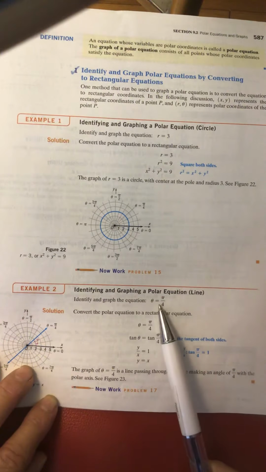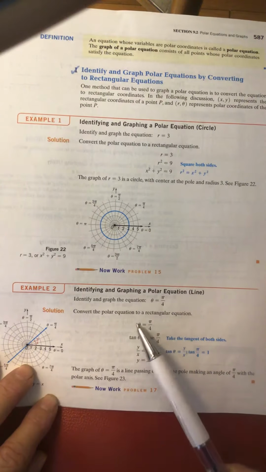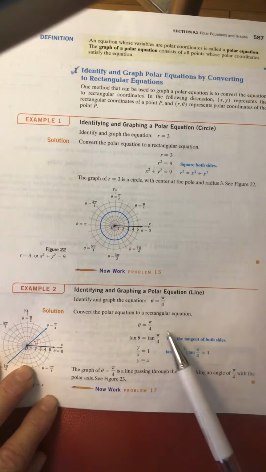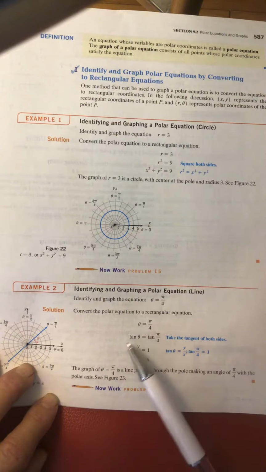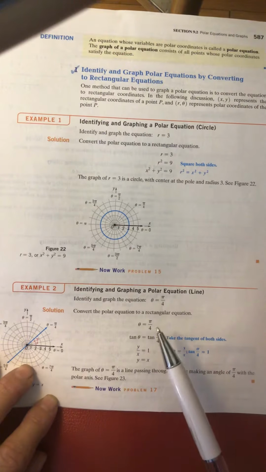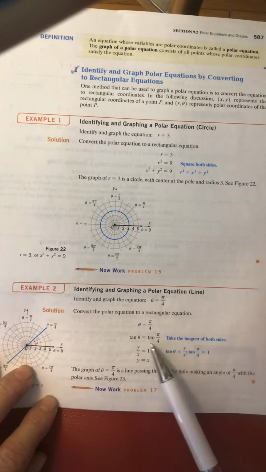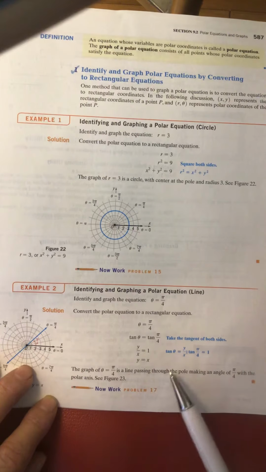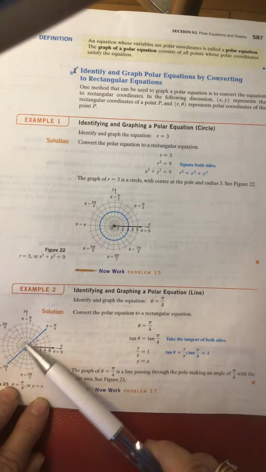Here theta is pi over 4. That means r can be anything, positive, negative. So what I know, if I'm trying to change it to x and y, theta equals pi over 4. What I know is that the tangent of theta is equal to y over x. So the tangent of pi over 4 is 1. Tangent of theta is y over x. So y equals x, which is this line.